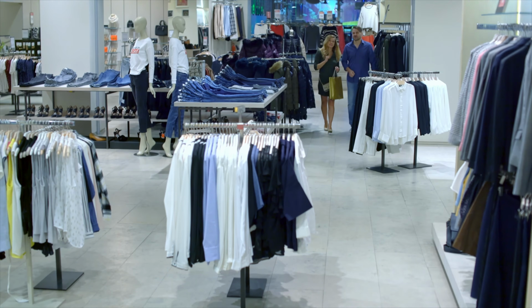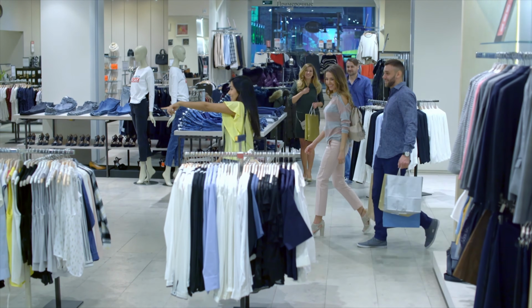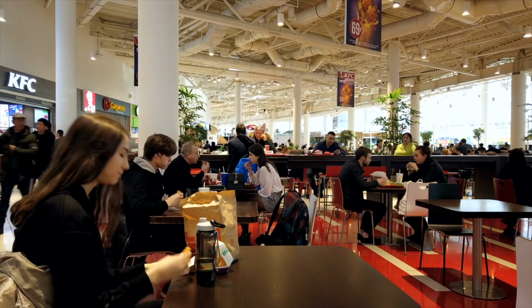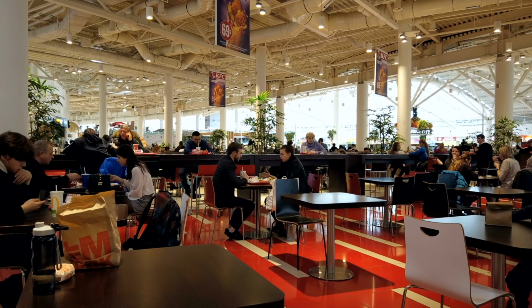Community centers are even larger shopping centers, exceeding 100,000 square feet, with multiple anchor stores like department stores or big box retailers. They offer a diverse mix of stores, restaurants, and services, becoming a one-stop destination for a wider range of shopping needs.